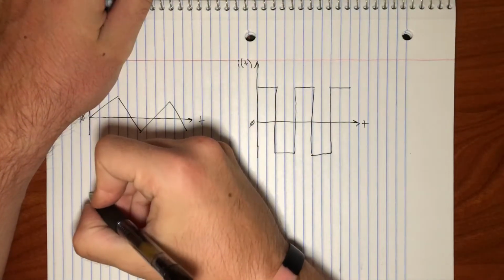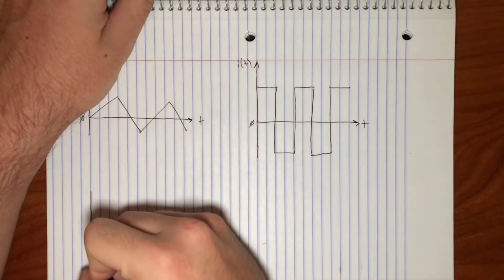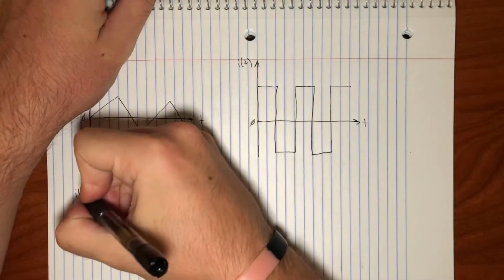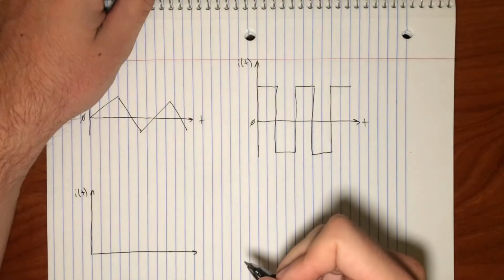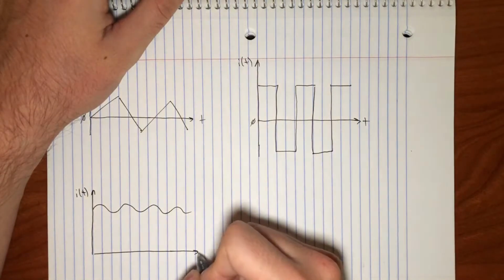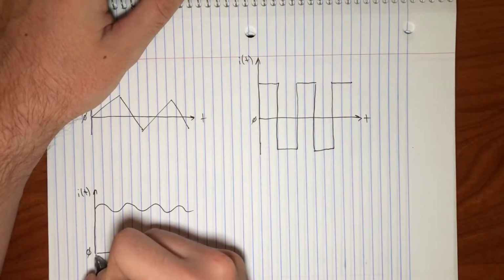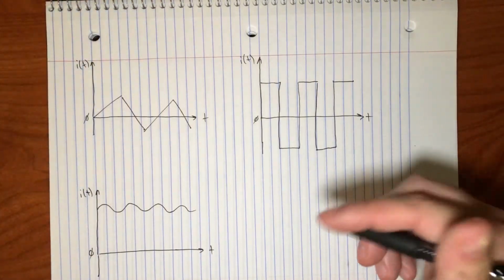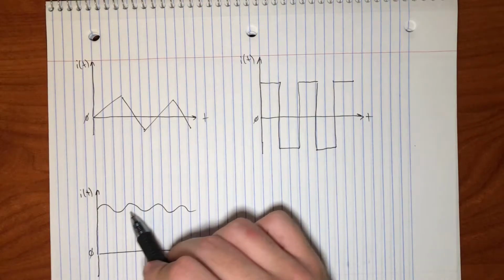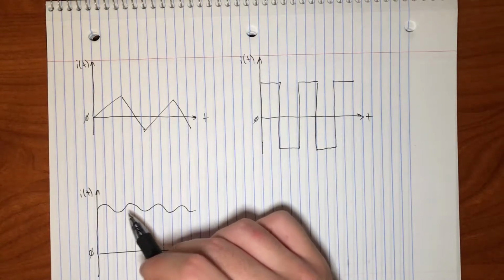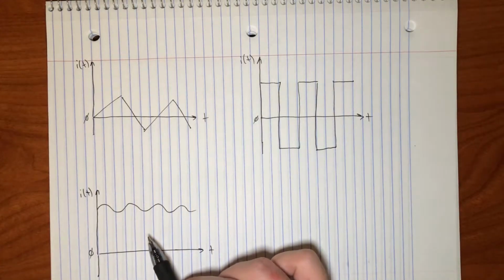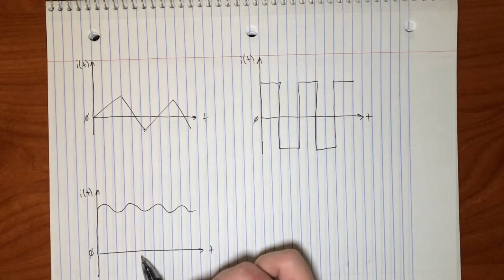Okay, now let me give one more example that hopefully gives a little bit more insight into what I'm talking about. I want you to answer this question for yourself about whether or not this current is AC or DC. Well, what do you think? It's definitely periodic. You could say there's a sinusoidal component to this current. But does it actually change direction? And if you think about it, no, it doesn't.